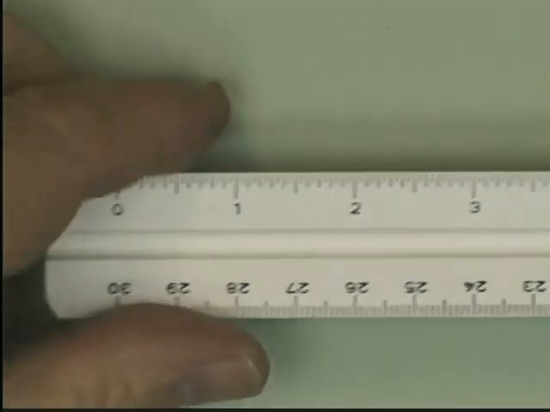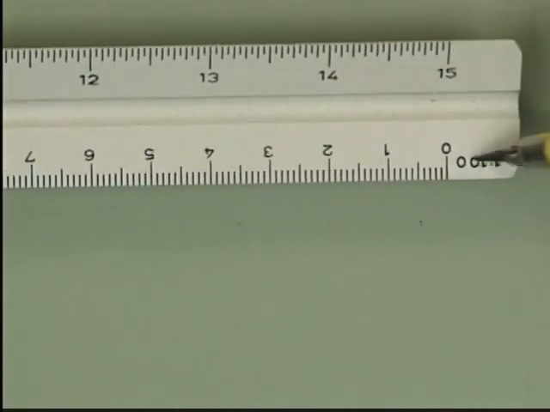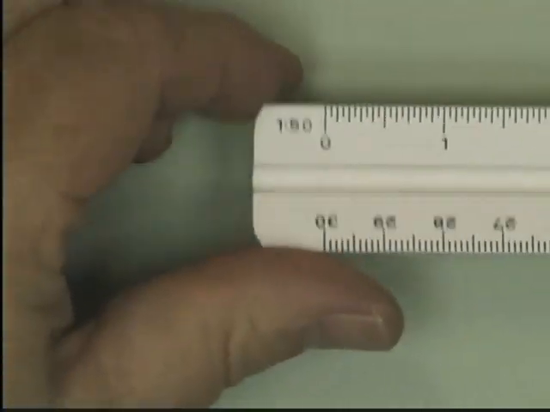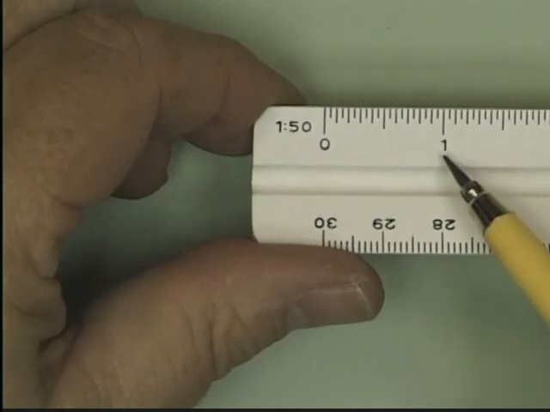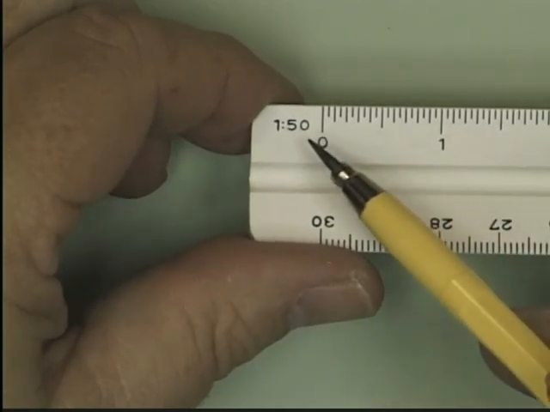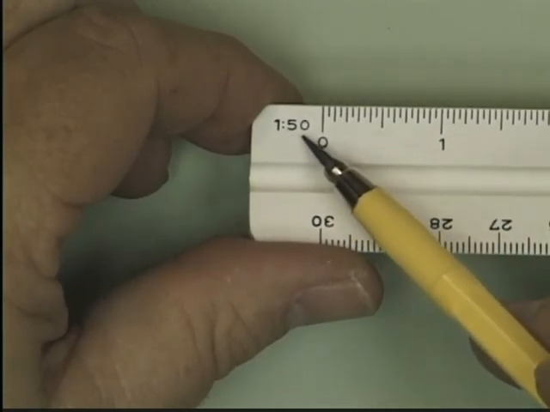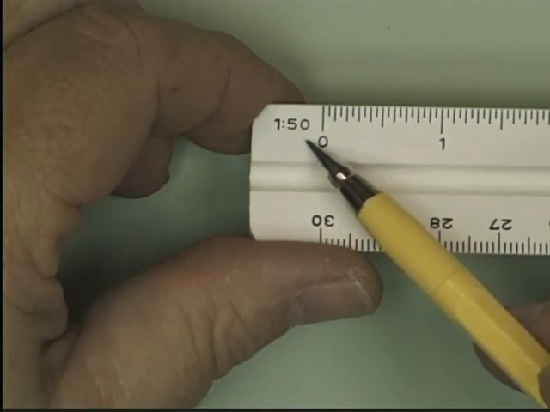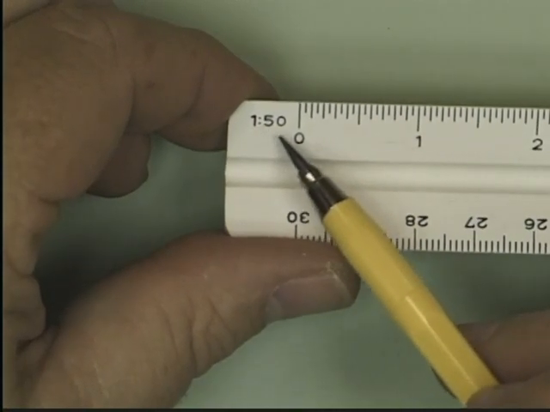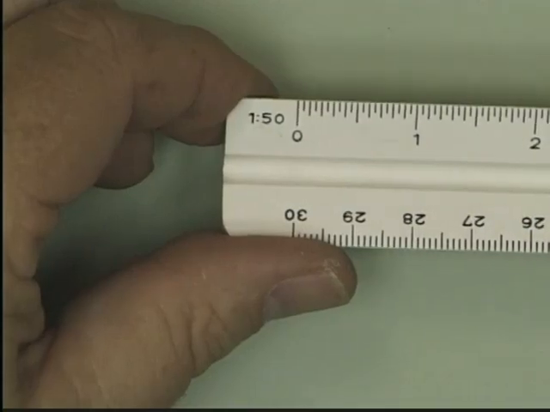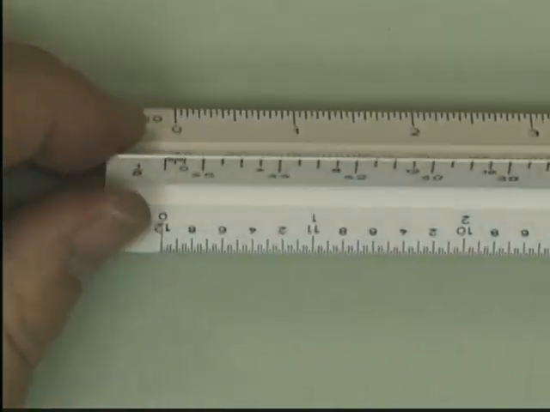But you also may recall that we had the metric 1 to 100 scale. Well, this is a metric 1 to 50 scale. So if you wanted to do a metric reduced size, that is 50 parts per meter instead of 100 parts per meter, you'd use this 1 to 50 metric scale. So the combination scale has lots of choices.